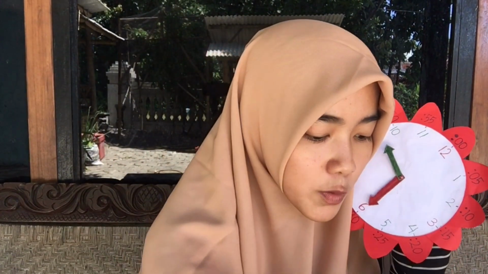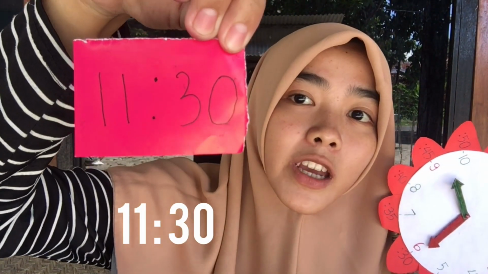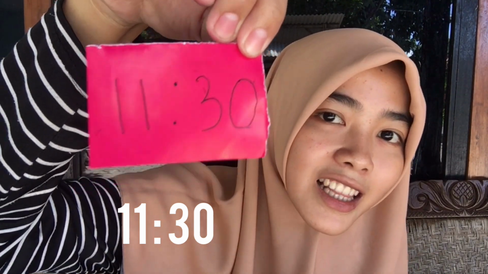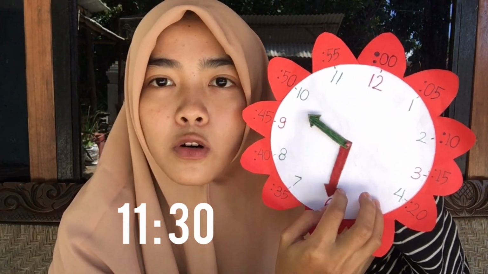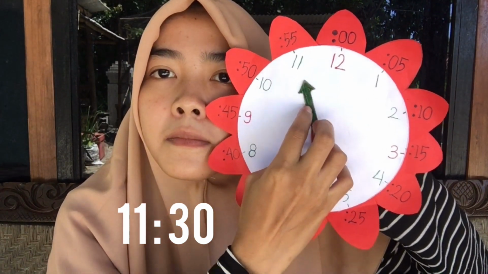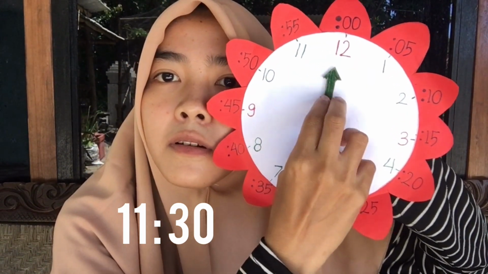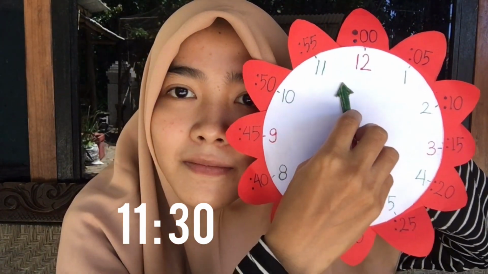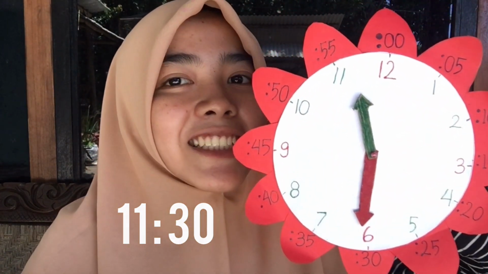Next, this one. It's so easy, I think. Okay, so how do you say it? It's half past 11. Okay, match it to the analog clock. Half, so we move the long hand to the number 6 and then the short hand to the number 11. It's half past 11.